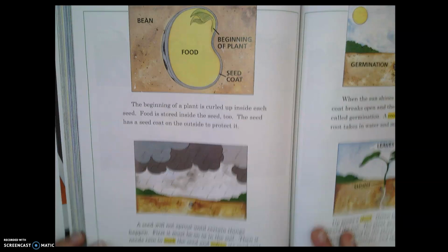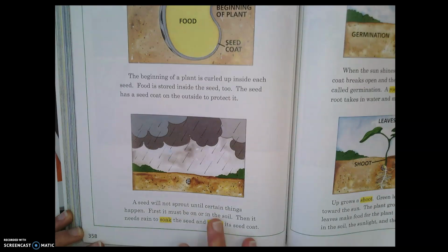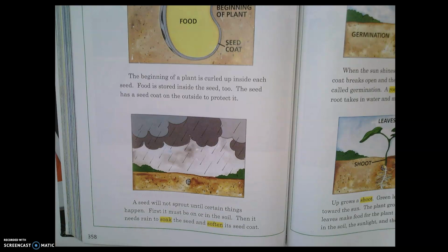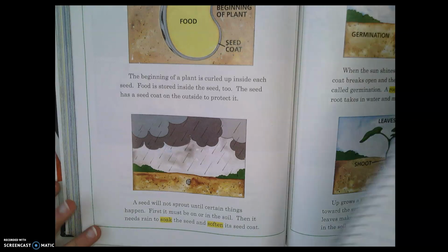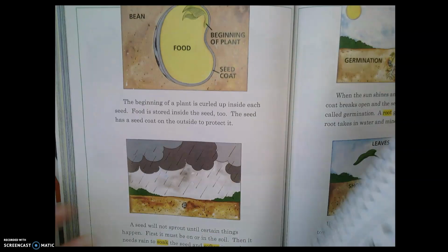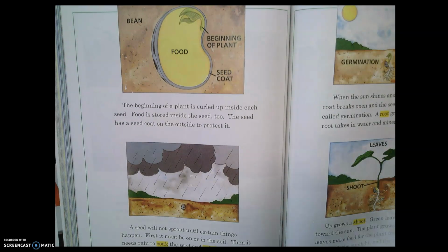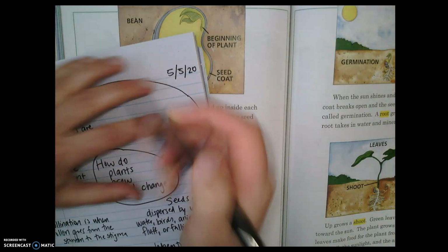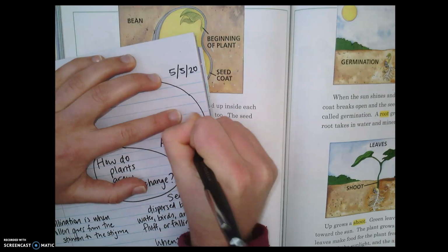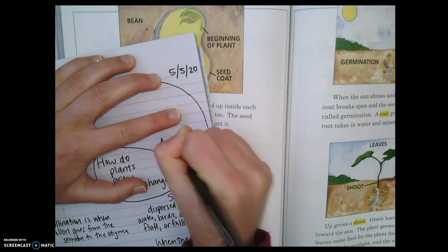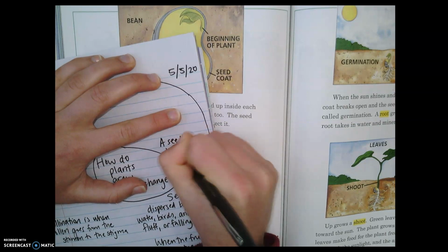A seed will not sprout until certain things happen. First, it must be on or in the soil. Then it needs rain to soak and soften its seed coat. So let's write down a few things about the beginning of a plant and what a plant or a seed needs to grow. So first, we're going to talk about this paragraph right here, the beginning of a plant. So a seed has the plant curled up inside.